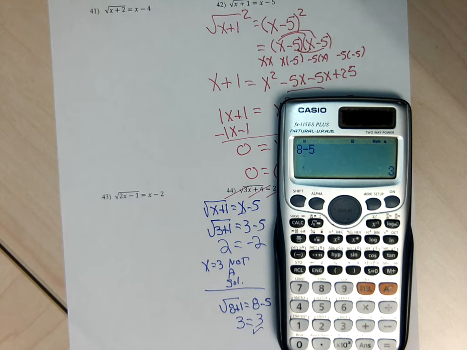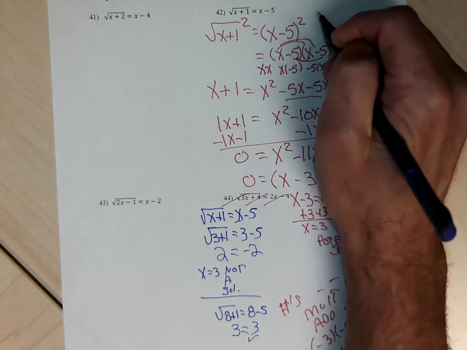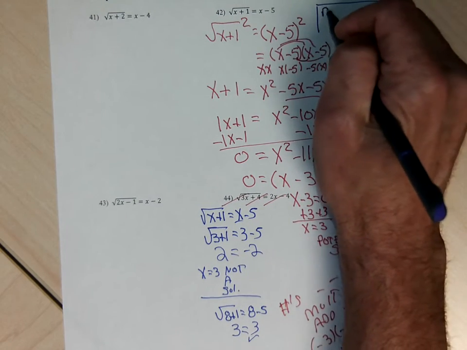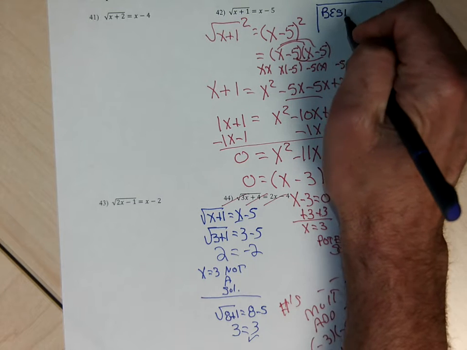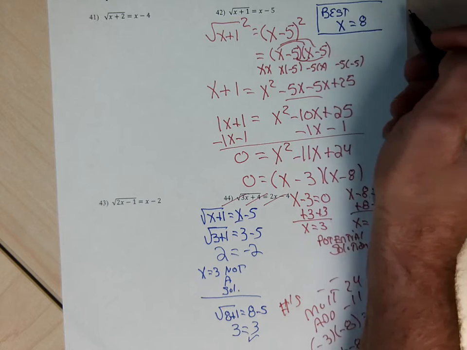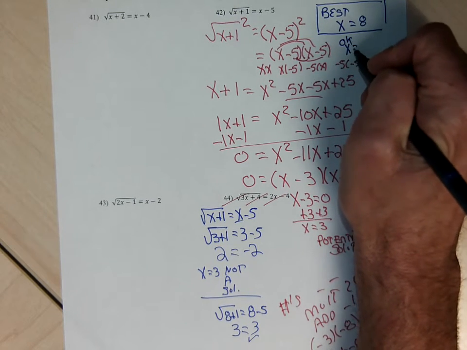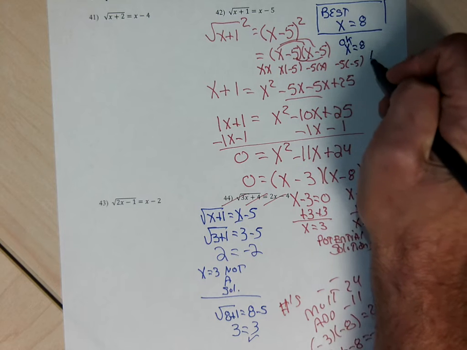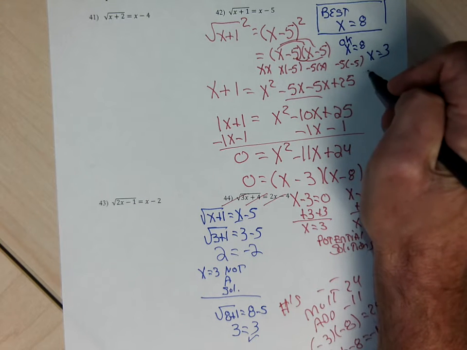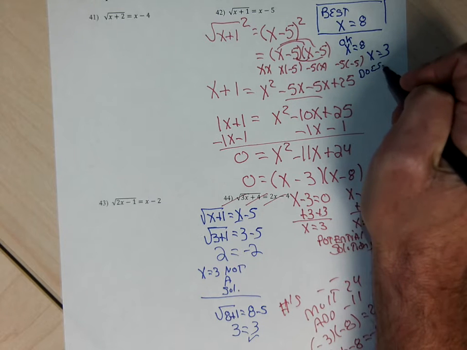That is a solution. When I go to write my answer for problem 42, it's probably best just to say x equal to 8. It's okay to say x equal to 8, x equal to 3 doesn't check, or use the word extraneous.